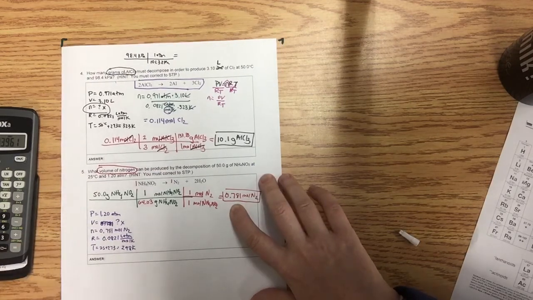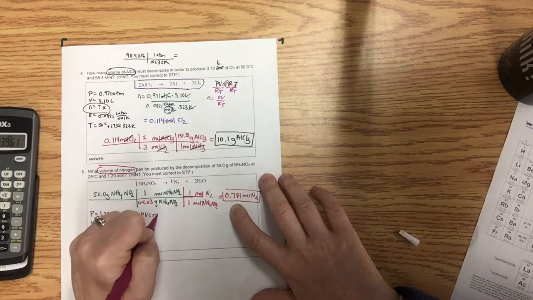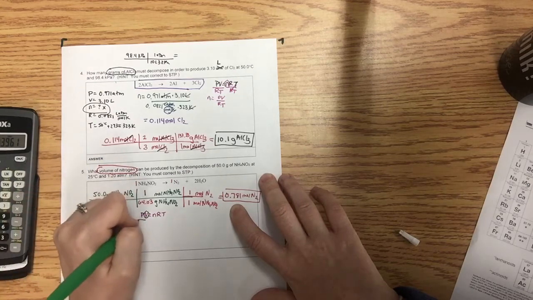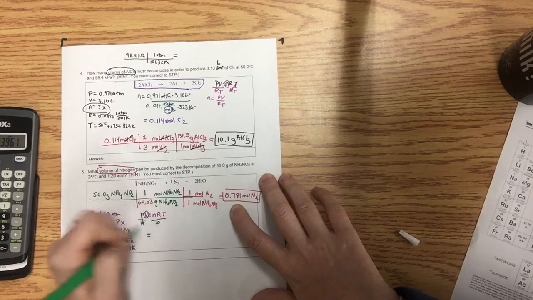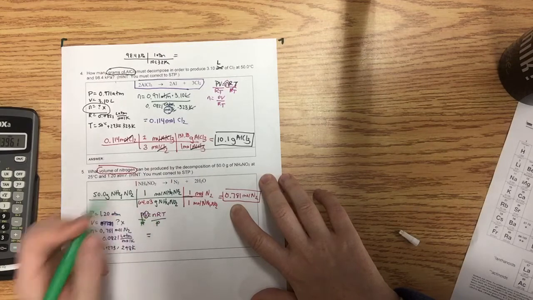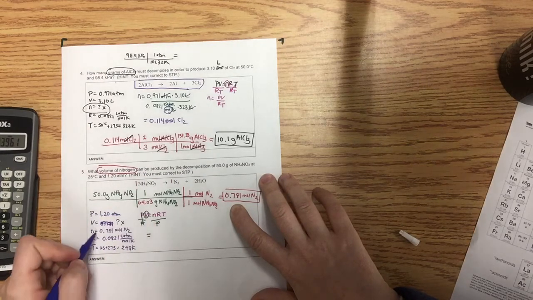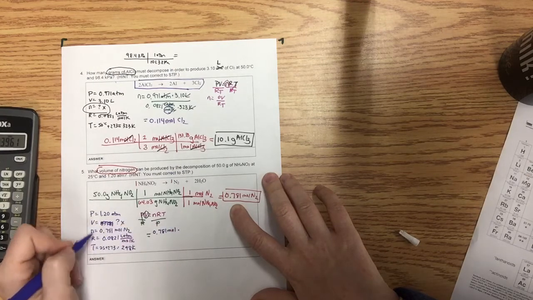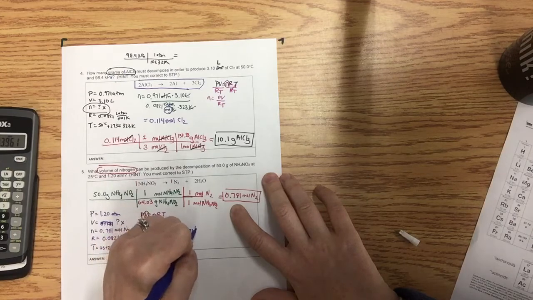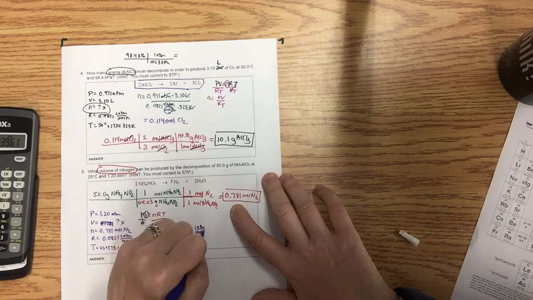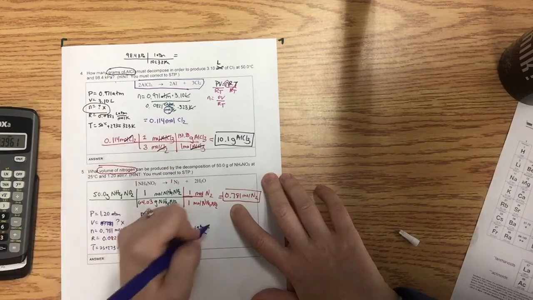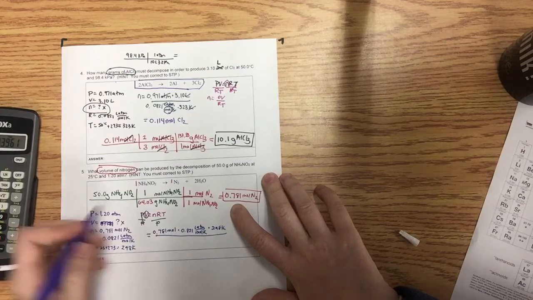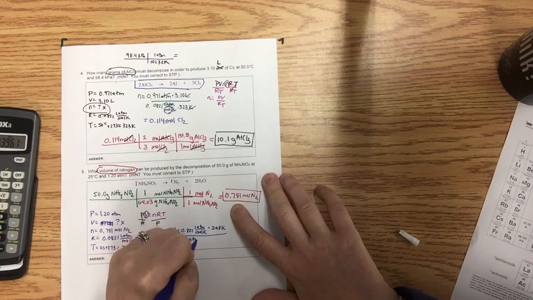Okay, so I'm looking for volume. So when I write my equation, PV equals nRT, and I'm solving for volume, I'm going to have to divide both sides by pressure. So I'm just going to take n times R times T divided by P. So my number of moles was 0.781 moles times my R, 0.0821 L·atm/mol·K, times my temperature, which was 298 K. Divide all of that by P, pressure, 1.20 atms.